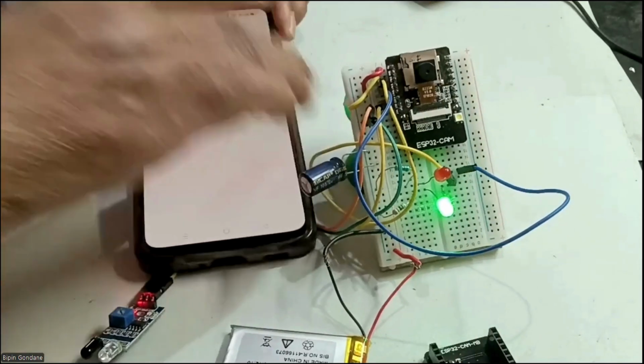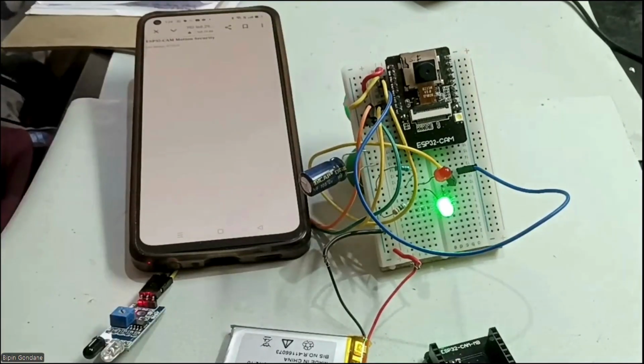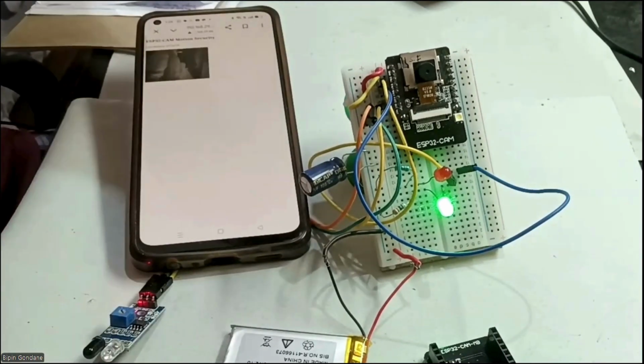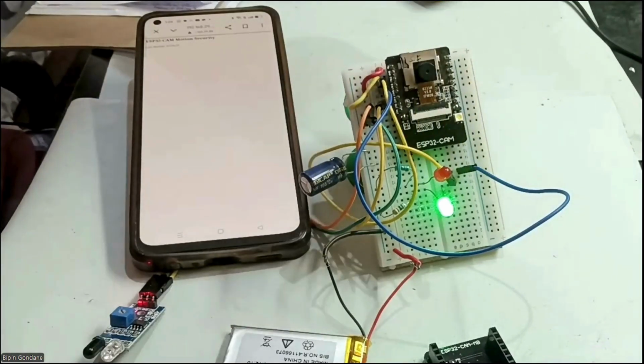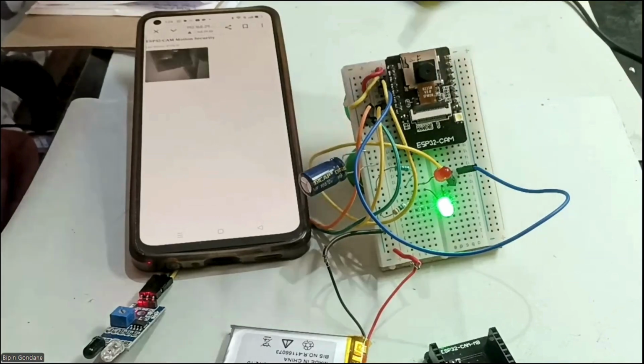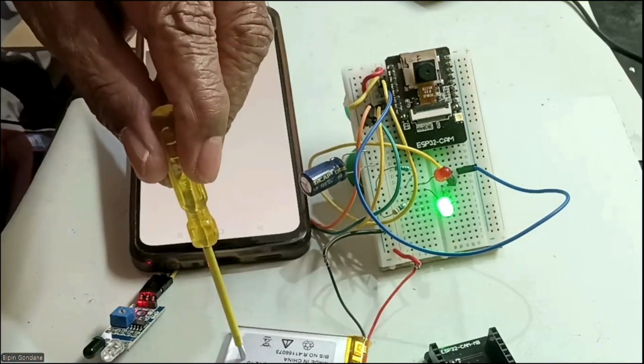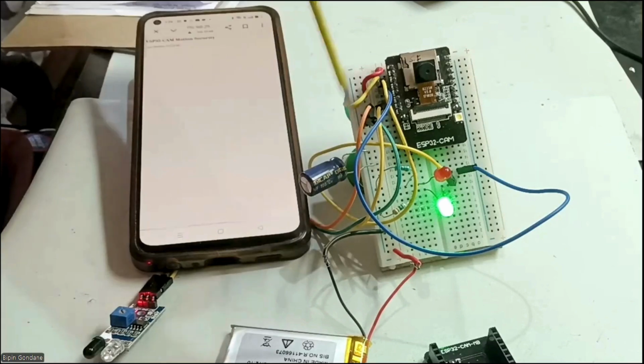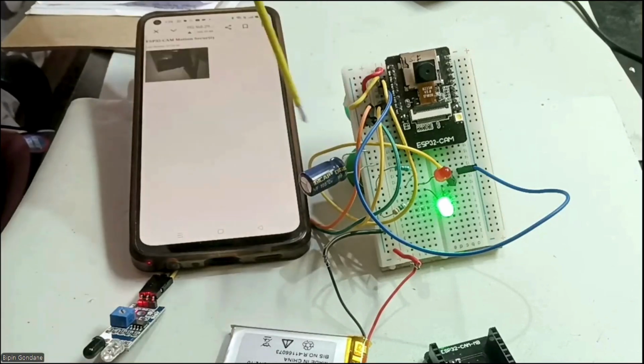Now, I'll tell you about the circuit. It is very simple. I've made it on a small PCB. There are two LEDs: green is on and the red LED is also there. For the power supply, I have used a battery, a 4.2 volt or 3.7 volt battery, on this setup.